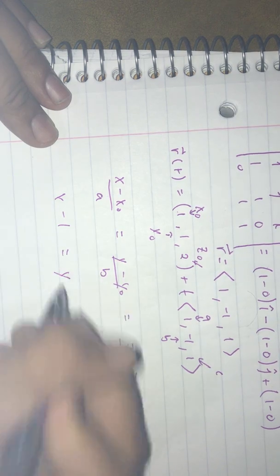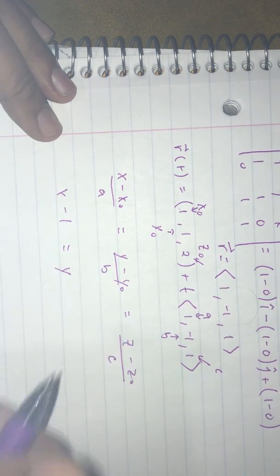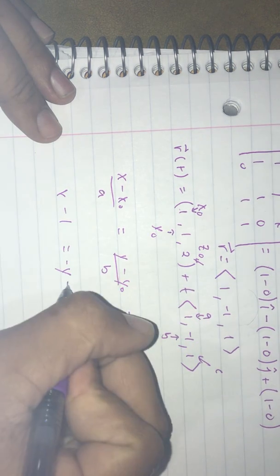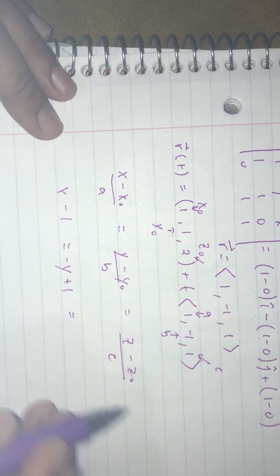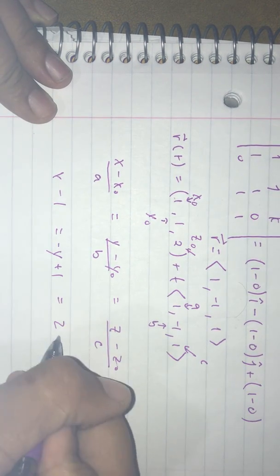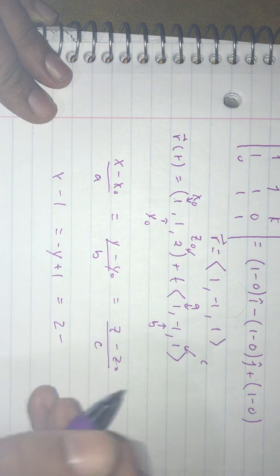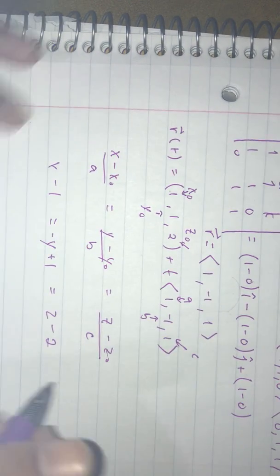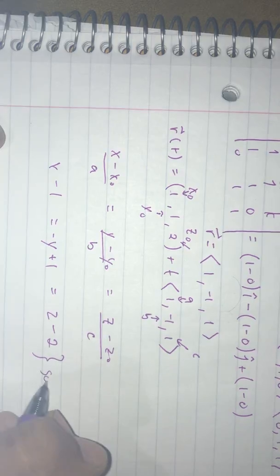That's equal to (y minus y naught), which is also 1, over negative 1, so that's just going to be negative (y minus 1), and then that's going to be equal to z minus our z naught value, which is 2, over positive 1. So this is going to be our symmetric equation.